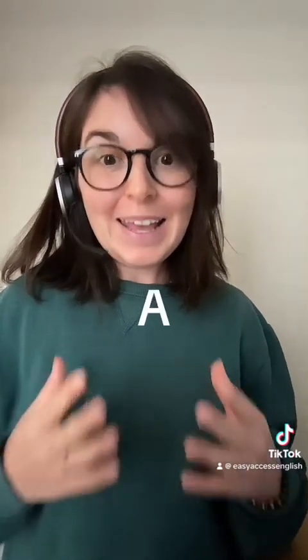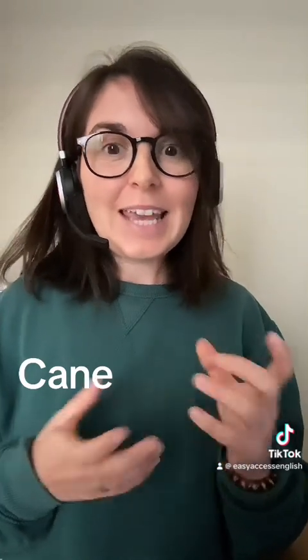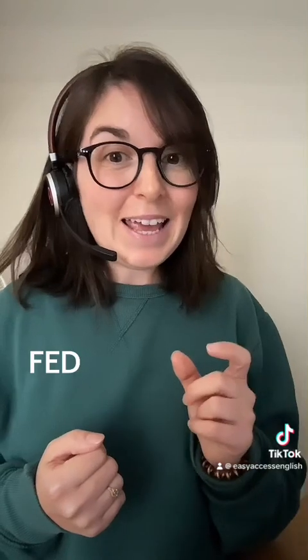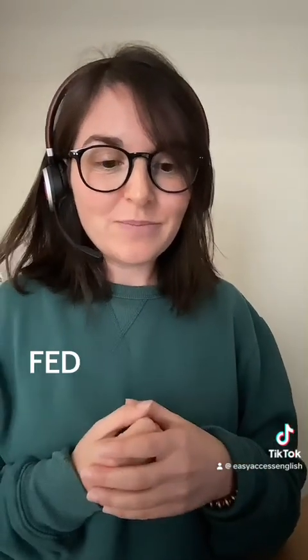So we have A can be A long in cane, cane, or can be short A like in can, can. We have the E can be long like E in feed, feed, but it can be short, like in fed, the past tense, fed.